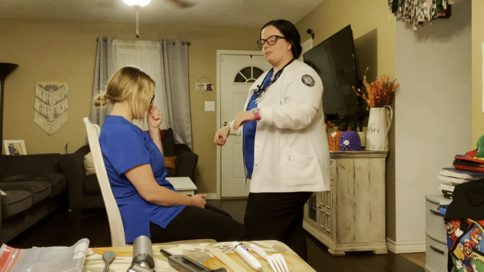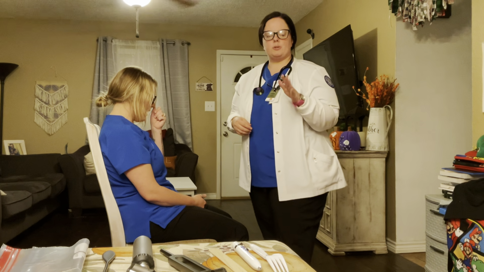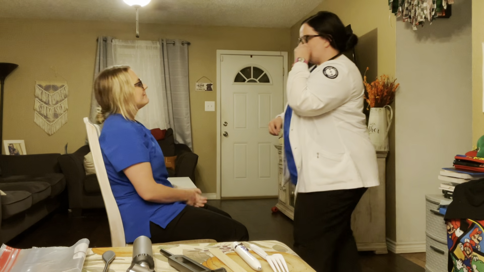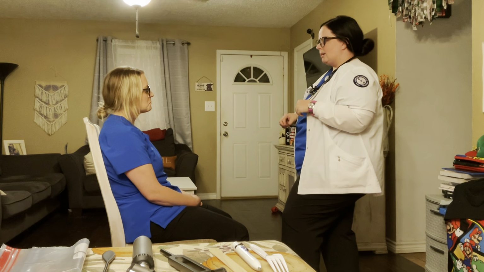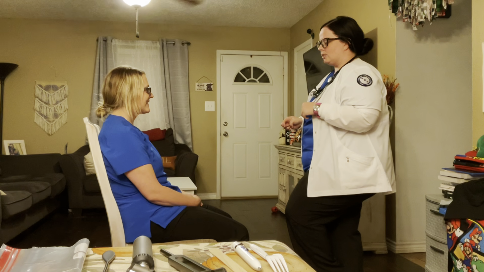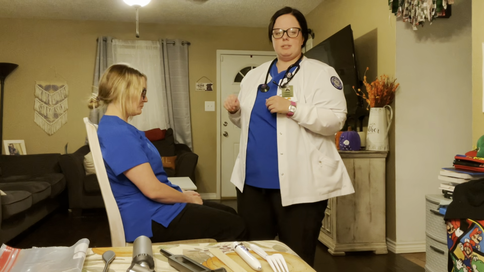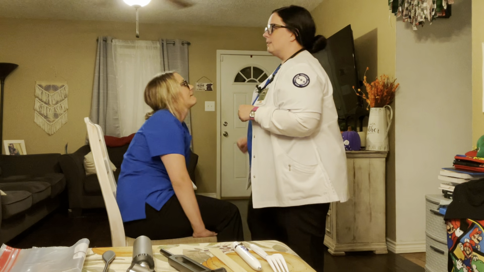Now we'll assess the first cranial nerve, which is cranial nerve number 7, and that is the facial nerve. Can you smile for me? Can you frown? Can you show your teeth, puff out your cheeks, raise your eyebrows, and close your eyes tightly? Patient did that with ease. Cranial nerve number 7 is intact.